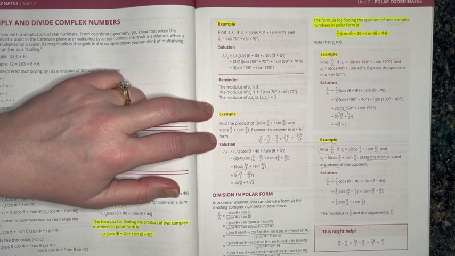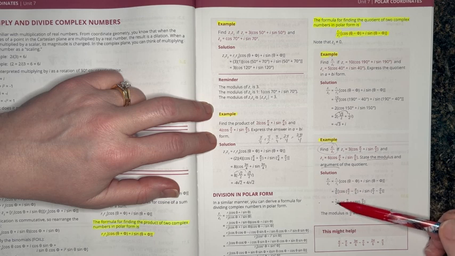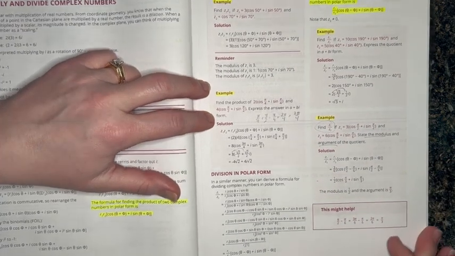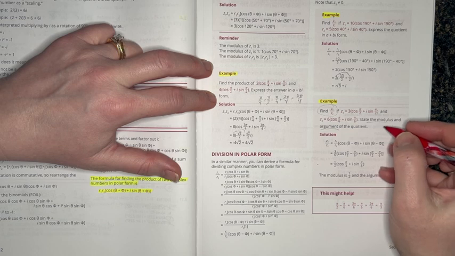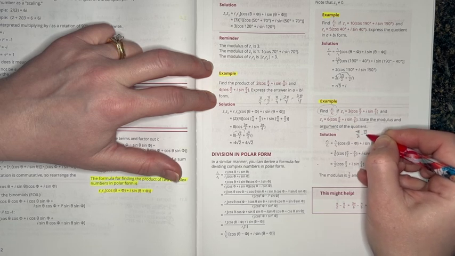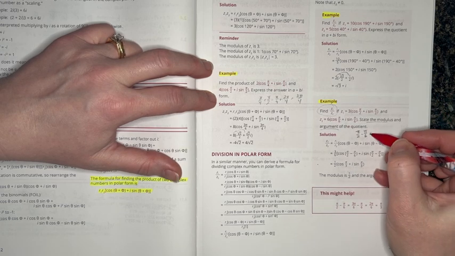So R sub 1 divided by R sub 2 is 3 divided by 6, or 1/2, okay? Pi over 2 minus pi over 6, okay? I'm going to work it out for you, for those of you, some people have a hard time with fractions, right? So pi over 2 minus pi over 6, okay? Common denominator needs to be formed, and that's going to be 6.